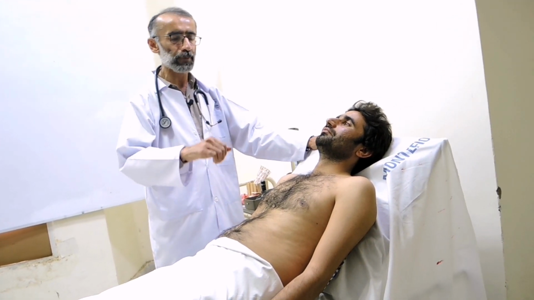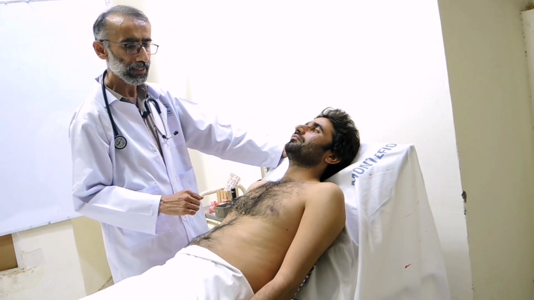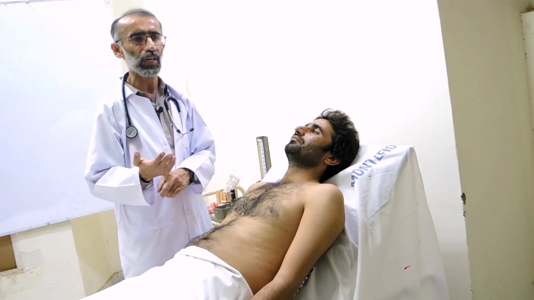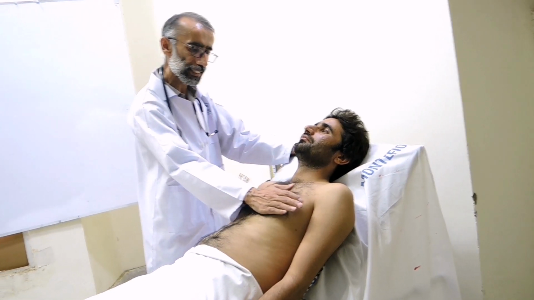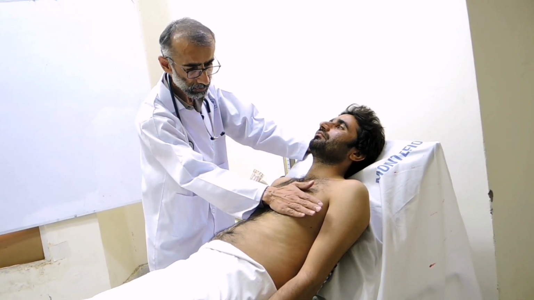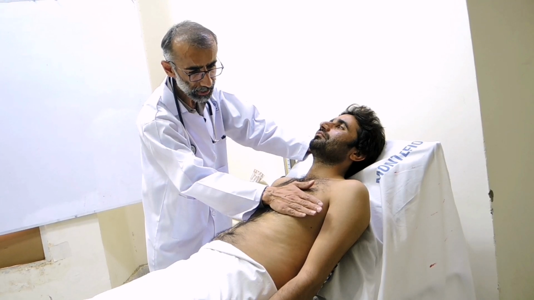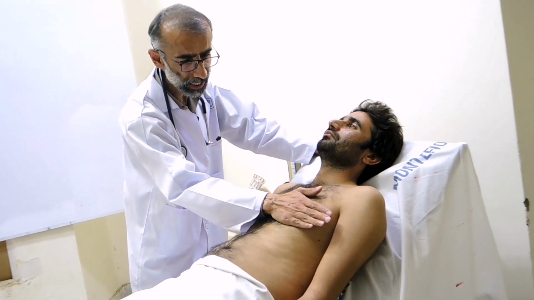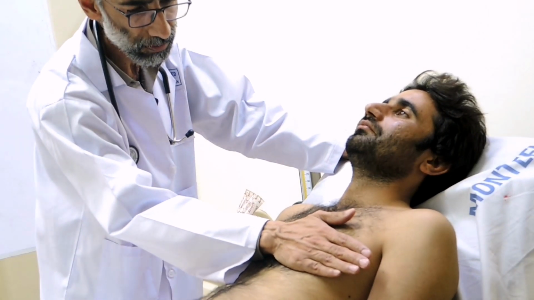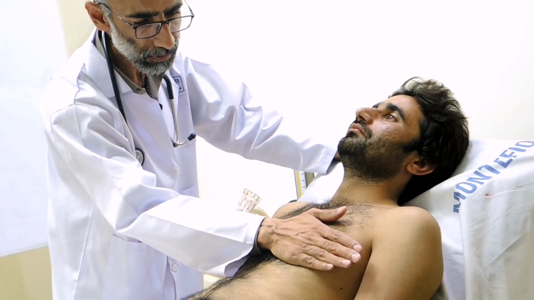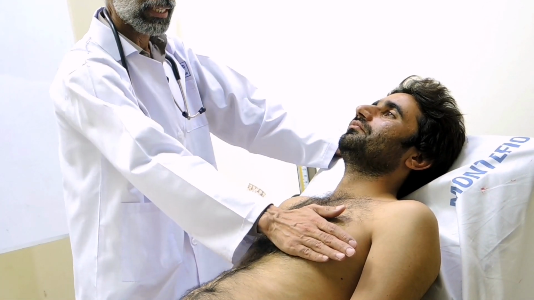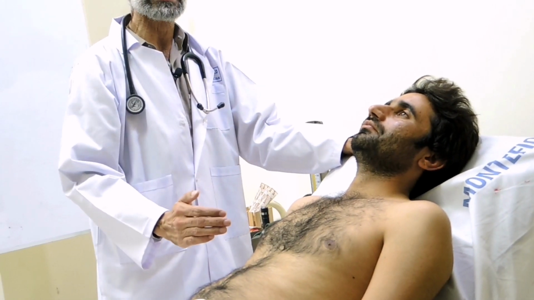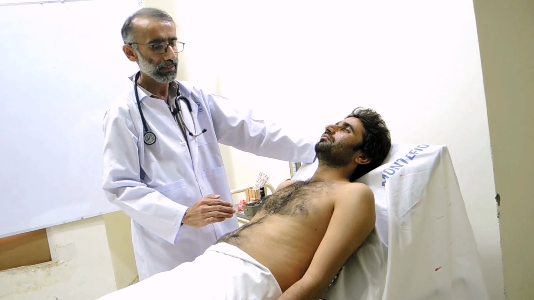Then feel for left parasternal heave, placing the heel of your hand at the parasternal area in this position and see any vibration of the finger. Presence of left parasternal heave indicates right ventricular hypertrophy.